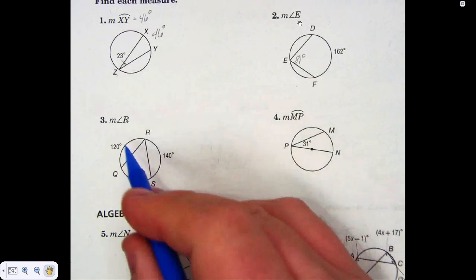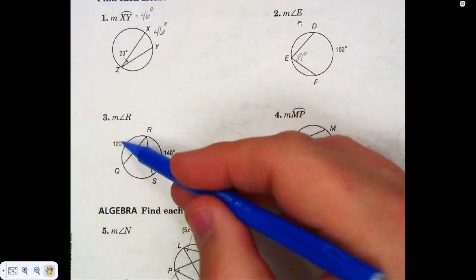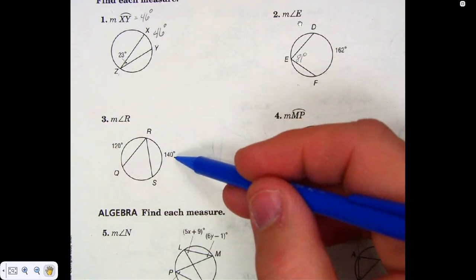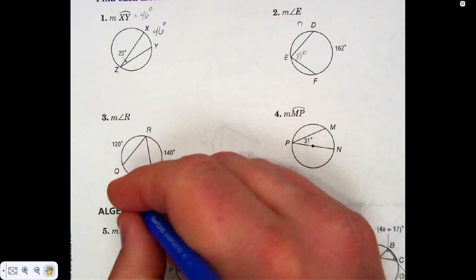Number 3. Oh, they're trying to make things hard on you. But what have you known for all of your life? When you turn around in a circle and start getting dizzy, one time around is what? 360. You've known that for a long time. So 120 and 140 is what? 260. So how many degrees are left for this arc right here?